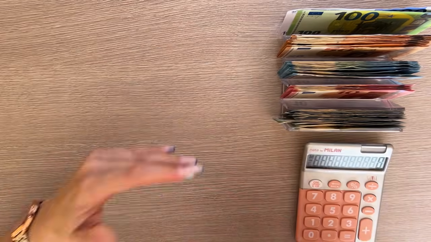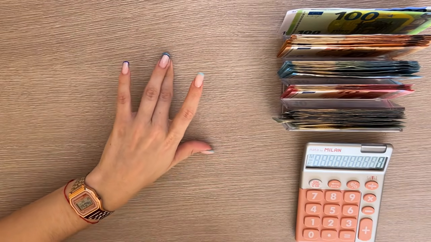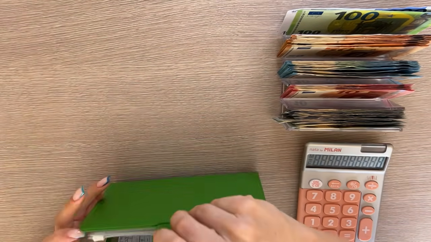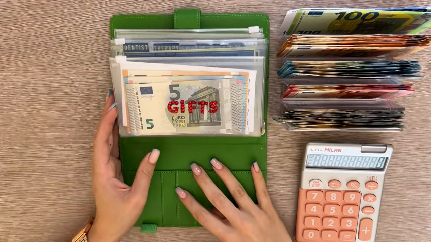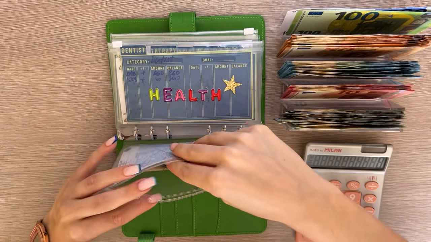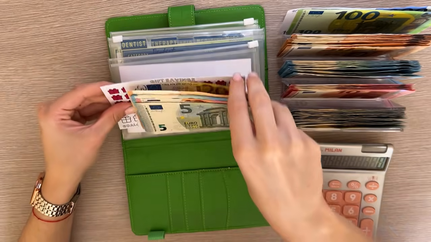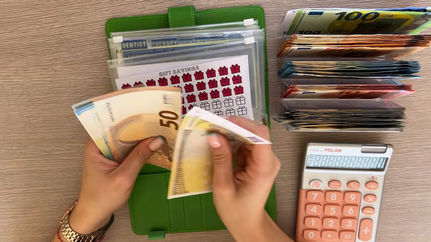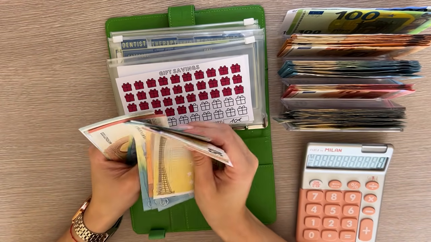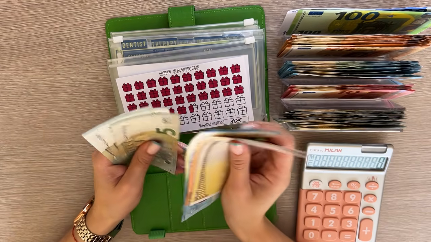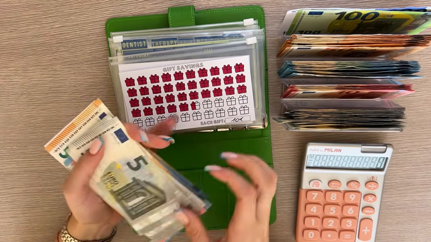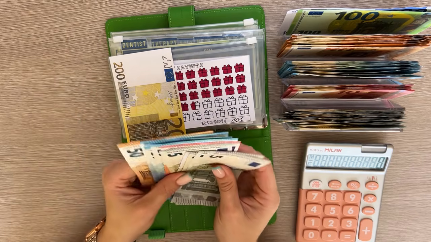So that's all for this binder. Now we're moving on to our other short-term sinking funds binder, which is Johnny Cash. And we're starting with gifts. Gifts has, let's check, 200, 250, 270, 290, 310, 330, 340, 345, 350, 355, 360, 365. Okay, so we're dropping 100.